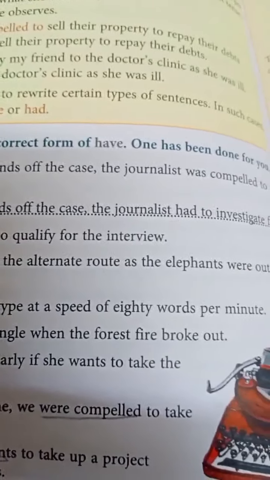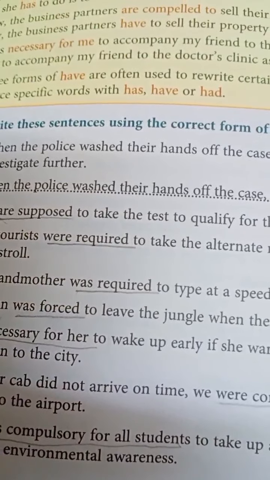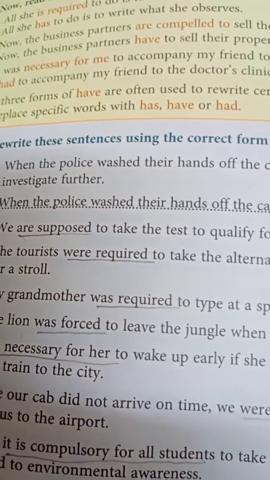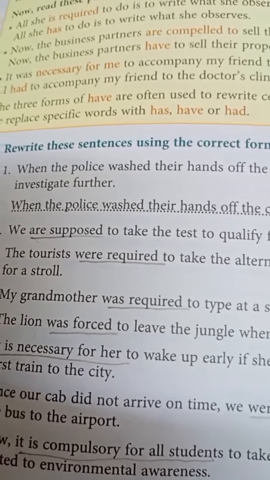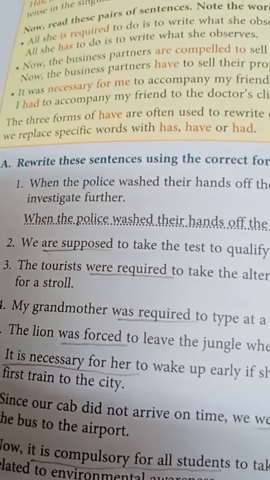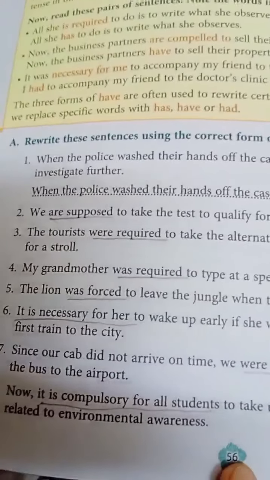My grandmother was required to type at a speed of 80 words per minute. So was required should be replaced by has or have. Which one do you think? Yes, grandmother is a single person. So for one person, has. My grandmother has to type at a speed of 80 words per minute.